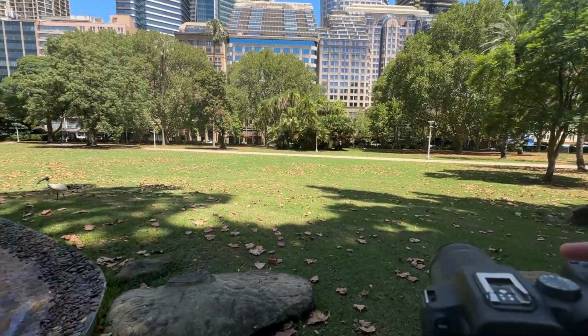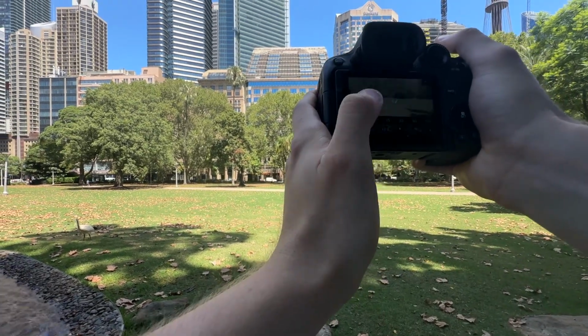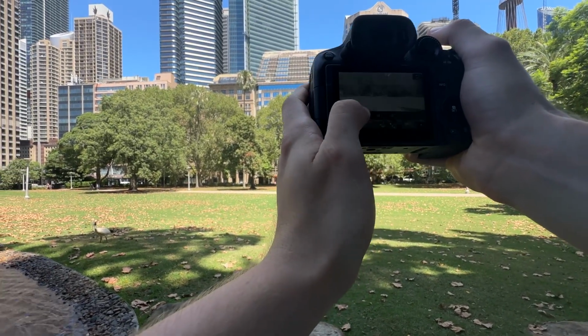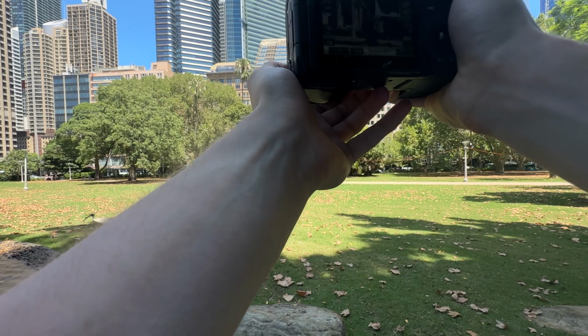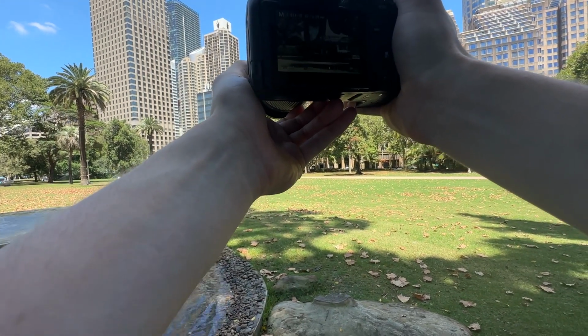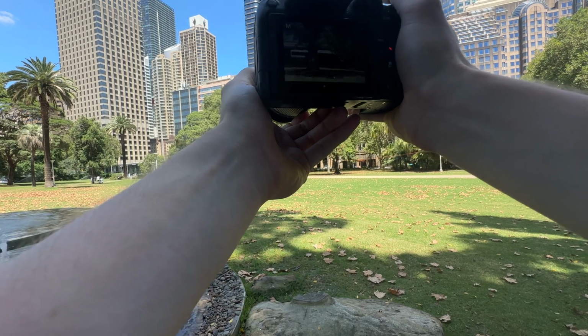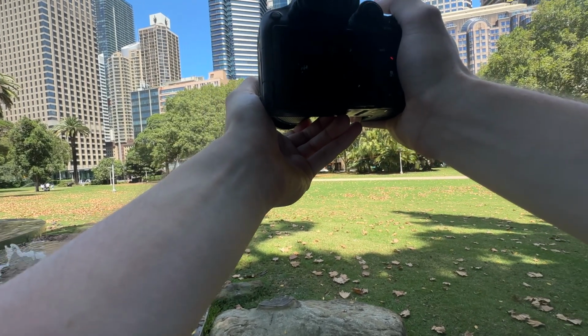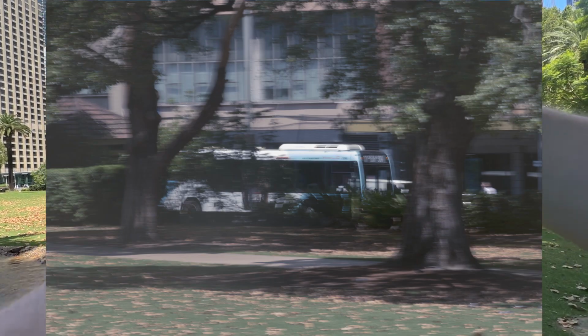Let's actually capture some cars, even though we're all the way over here. Let's try and capture this bus. See how the bus is moving that slow?